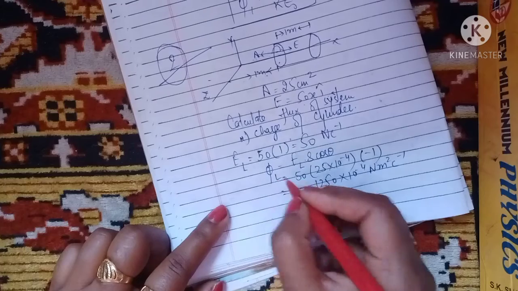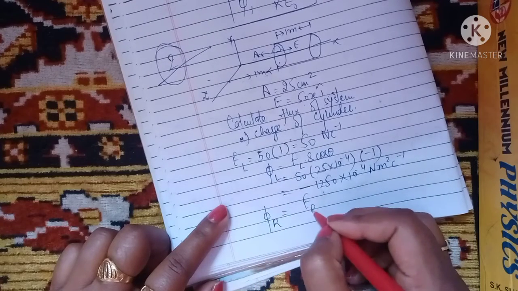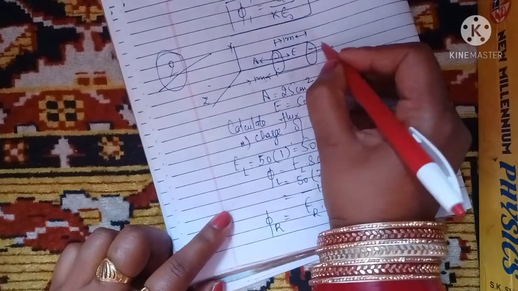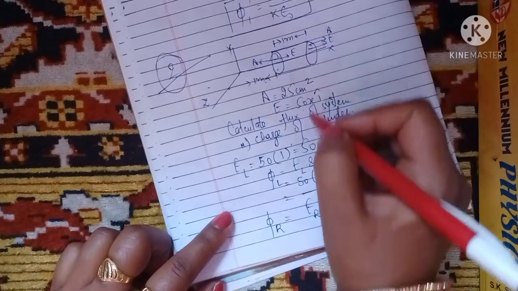Now similarly, the flux on the right hand side is ER S cos of 0 degrees. In this case the electric field is here, the area vector is also here, both in the same direction.